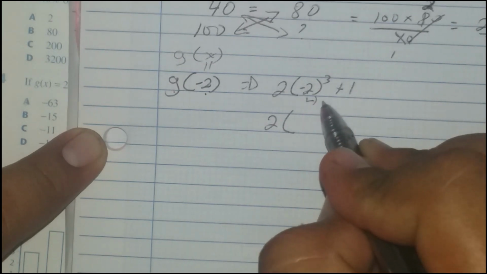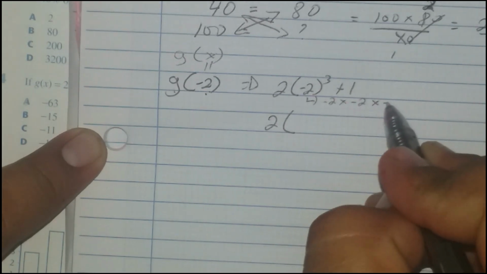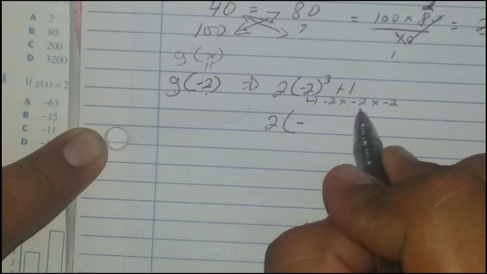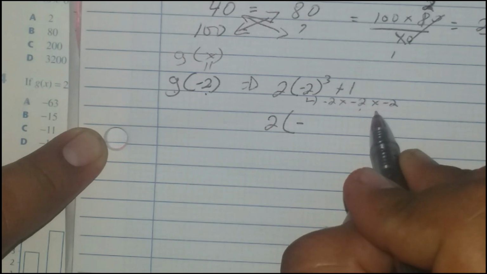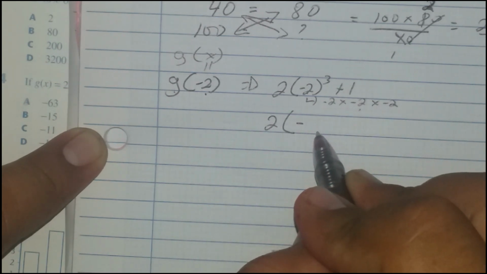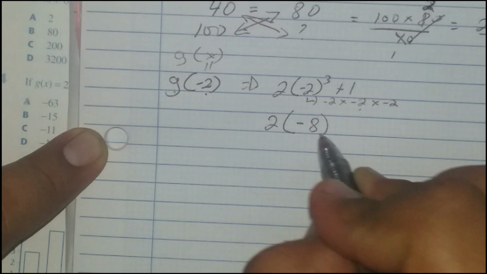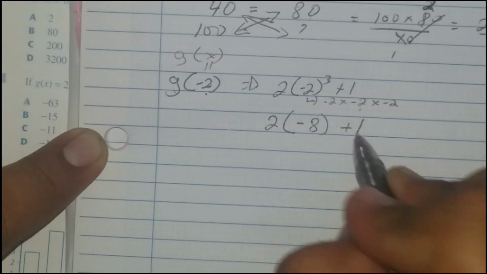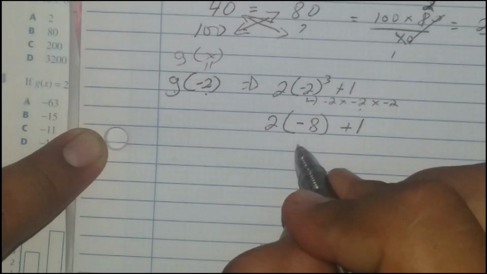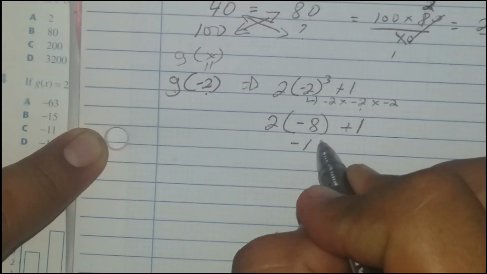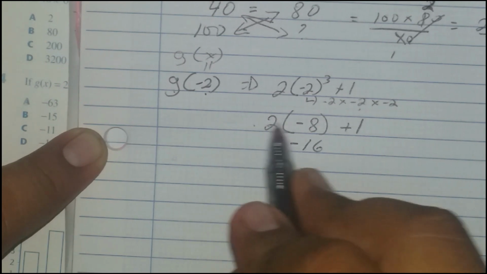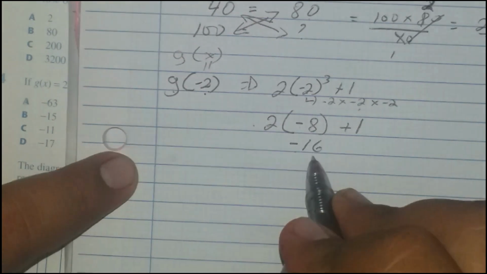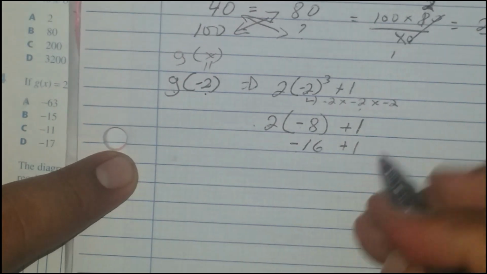This here means negative 2 times negative 2 times negative 2, right? Negative 2 times a negative 2 gives me a positive 4, and then positive 4 times a negative 2 gives me a negative 8. So we have 2 times negative 8 plus 1. 2 times negative 8 gives me negative 16. When we multiply and the signs are different, your answer is negative, and then 2 times 8 is 16. Bring down the plus 1.